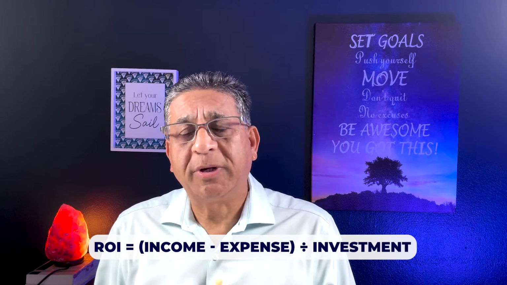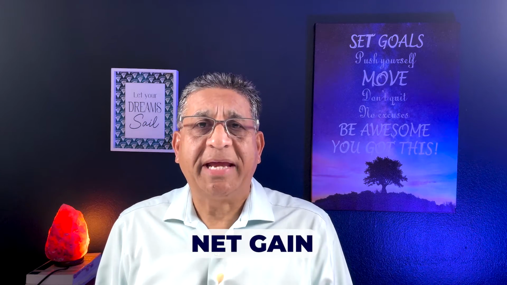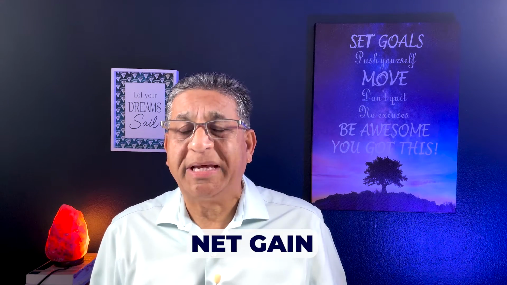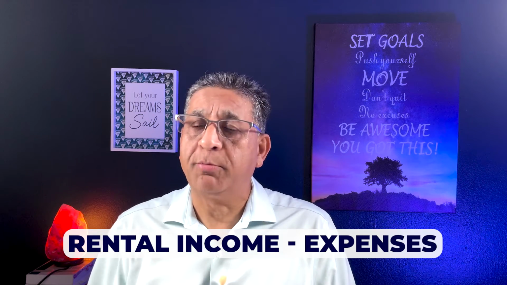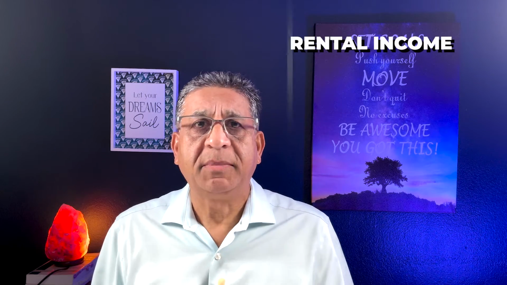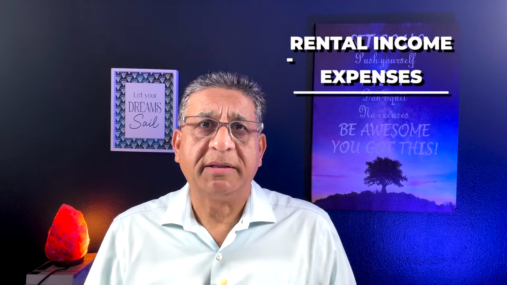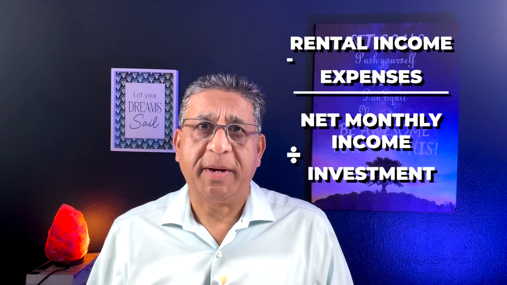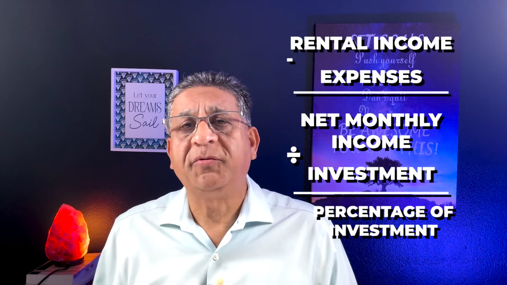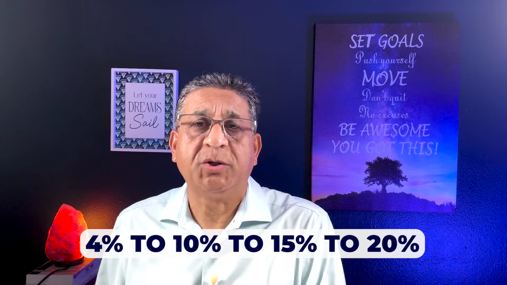And how do you calculate net gain? Basically, your net gain is your income on the property. In this case, it would be your rental income minus your expenses. Expenses could be your mortgage payment, your property taxes, your insurance, your maintenance, and if you're paying any utilities, and if you're paying any management fee. So if you take your rental income minus all the expenses per month, that'll be your net monthly income. And then you divide that by your investment that you make. And that'll give you a percentage of your investment, usually anywhere from 4% to 10% to 15 to 20%.